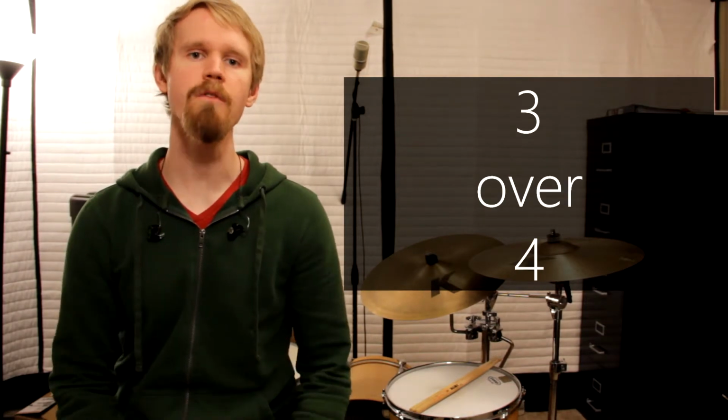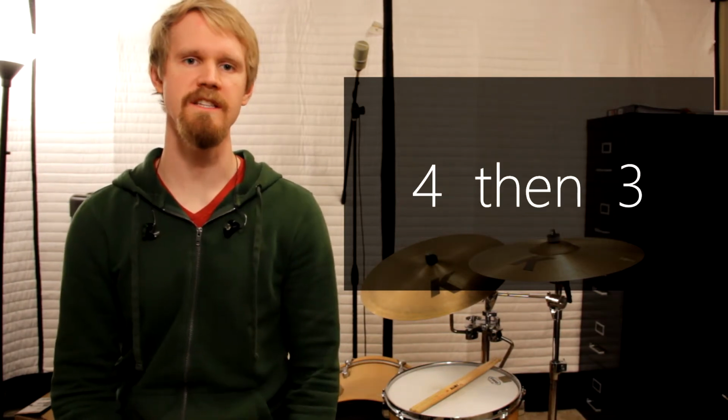So what rhythms will we be using? 3/4 refers to a repeated rhythm of 3 being superimposed over the top of a repeated rhythm of 4. We're going to address these rhythms in reverse order.